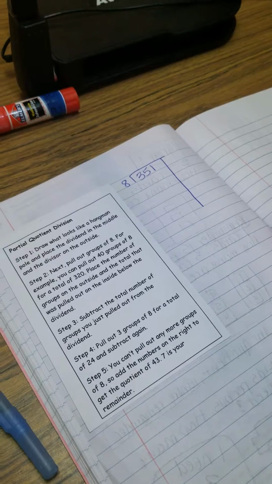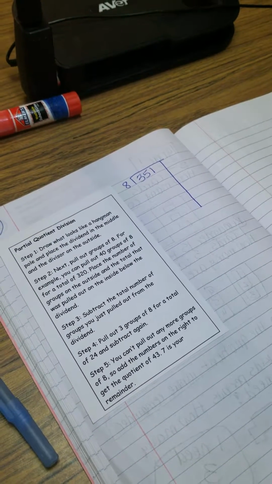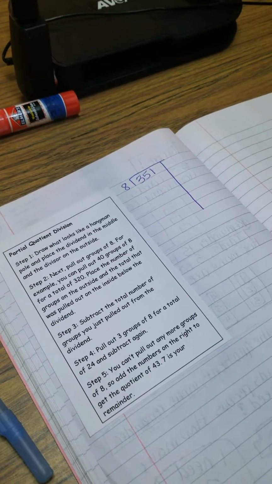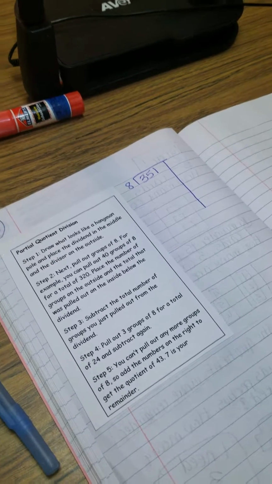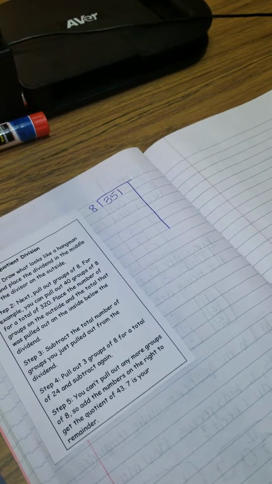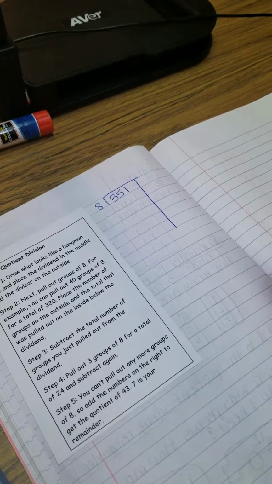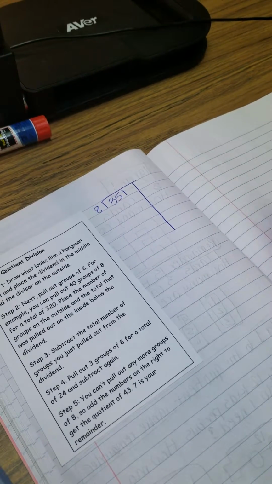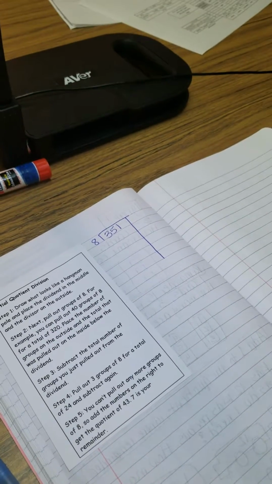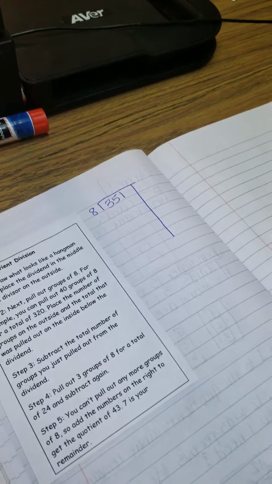I always like to show different ways to divide. It may be a way that you like. It may not be. But parents, you will look at this and be like, what in the world? Why are you doing this? Please stay patient and calm and just know that there is a method behind the madness.